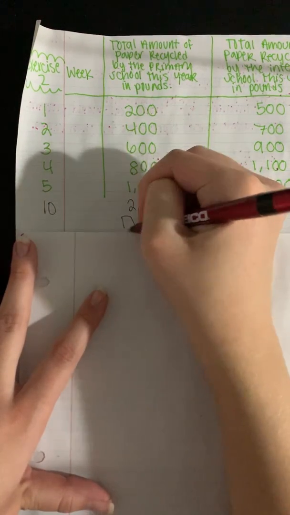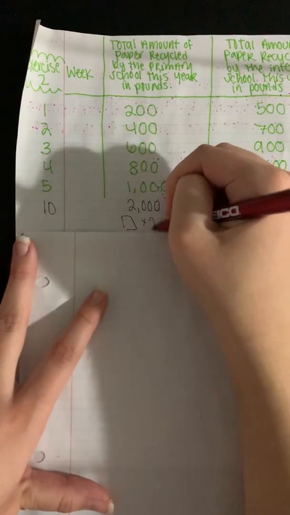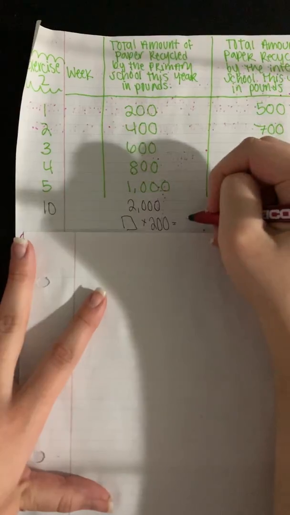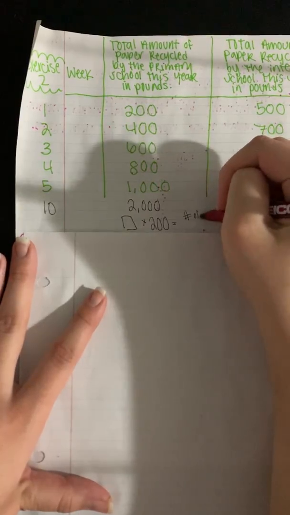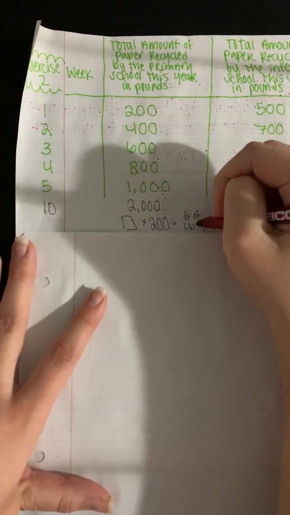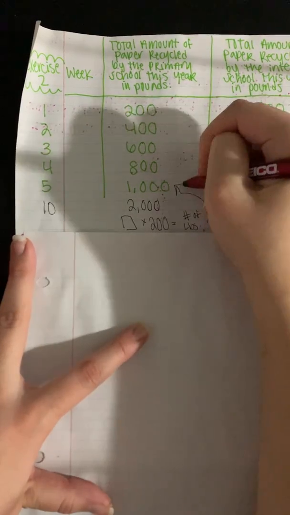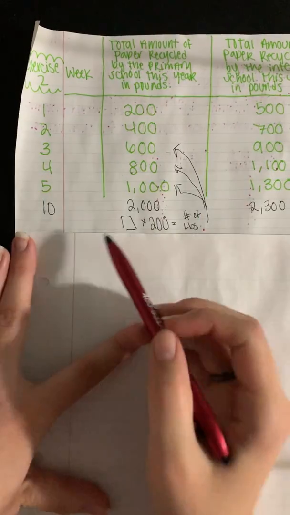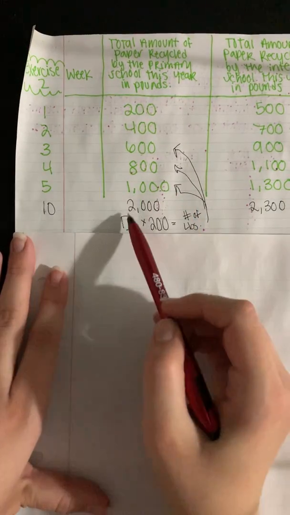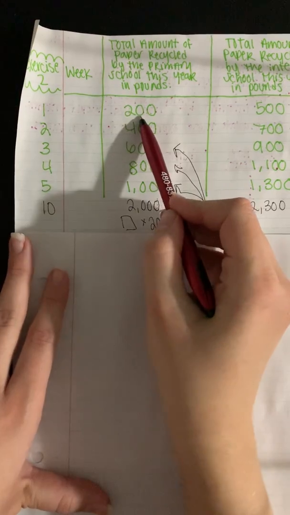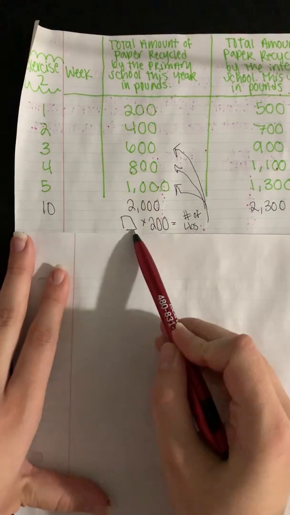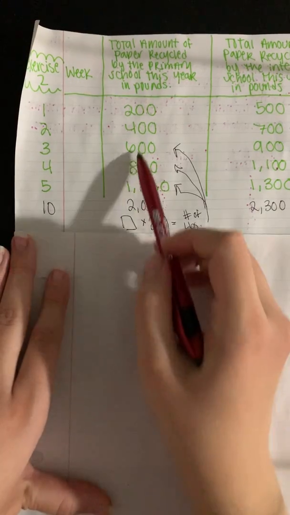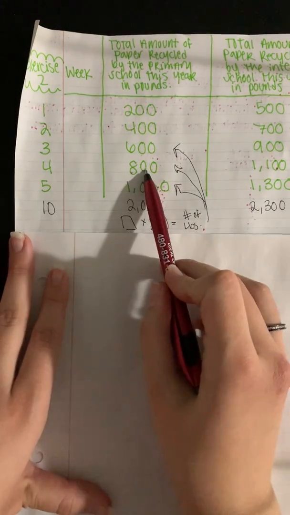So we need a letter times 200, and that will give us the number of pounds of paper recycled that week, or the number that is listed in this column here. If I do the first week times 200, I get 200. If I do the second week times 200, I get 400. If I do 3 times 200, I get 600. So this pattern is working.